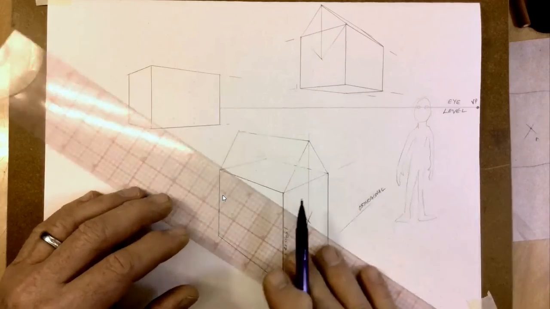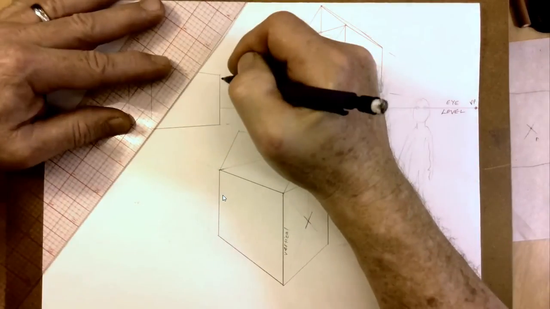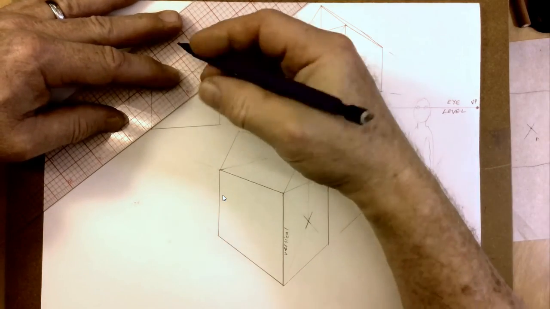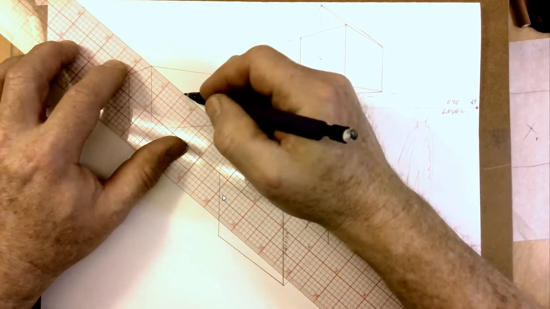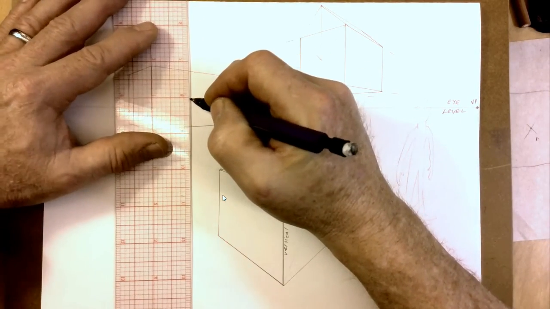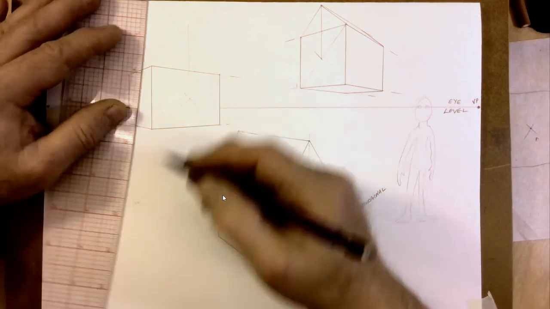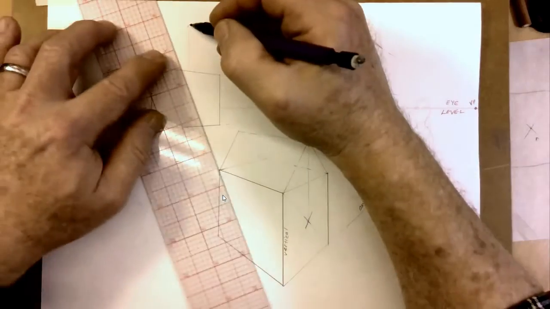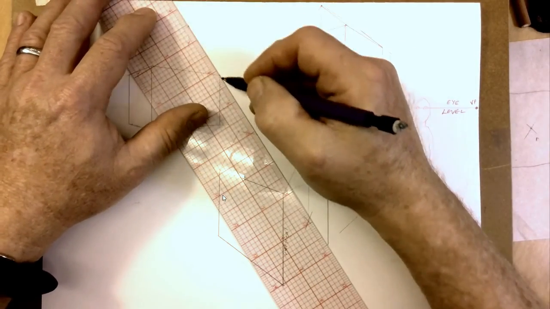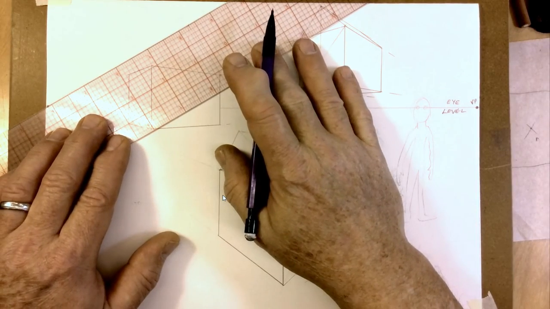Maybe we'll try one a little different on this side. Again, we got to find our center, so I'm just going to cross that over. There's our center. We're going to go straight up from that center. Somewhere along there is our roof line, and so I can come from here to there, and let's just say that's how tall I want it, and go down to our vanishing point over here.